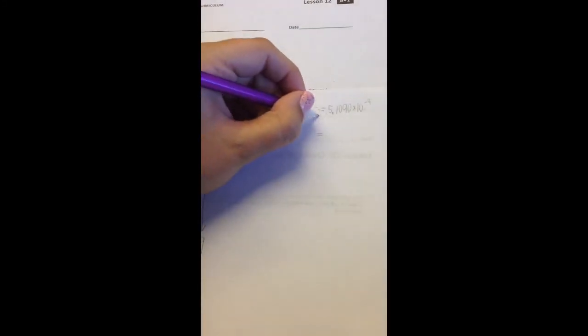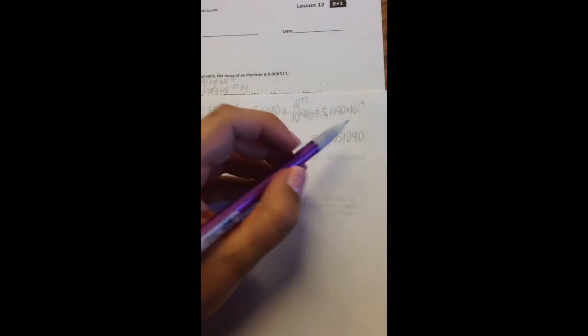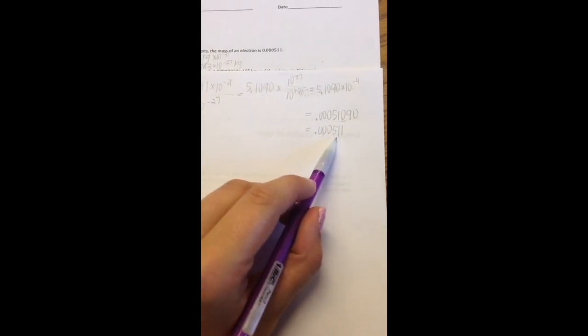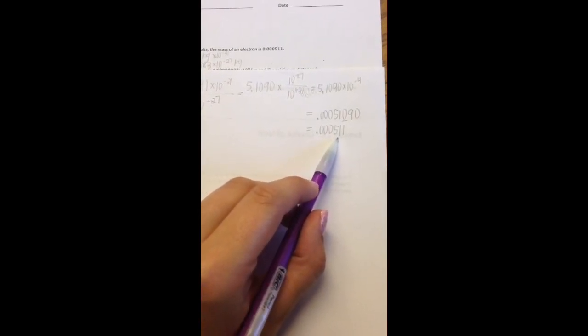I fill in these spaces here. So I have my decimal. I have this new number here. If I want to round to this place, this 9 means that my digit here is going to increase. So I have this number here, 511 millionths.